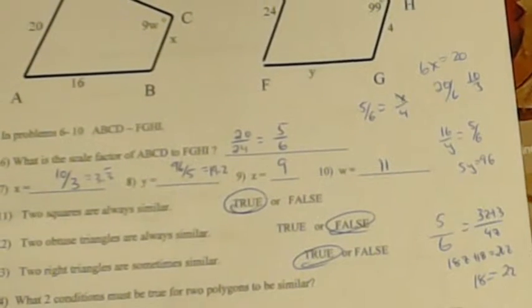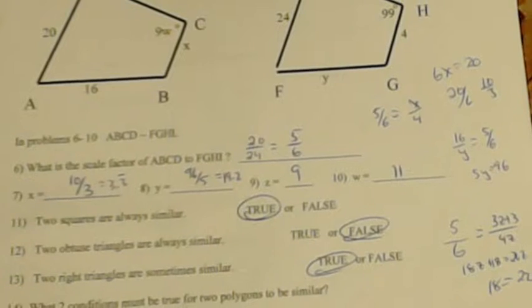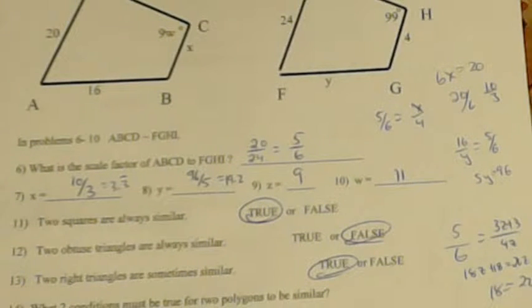On the true and false, two squares are always similar. Well, that's true. All of their sides are the same, so any pair of corresponding sides would have the same ratio. And all of their angles are 90-degree angles, so corresponding angles would be congruent. Two obtuse triangles are sometimes similar, but not always, so the statement always is false. You could have a skinny triangle or a wide triangle. And under the same idea, two right triangles are sometimes similar is true. Had it said always, it would have been a false statement.